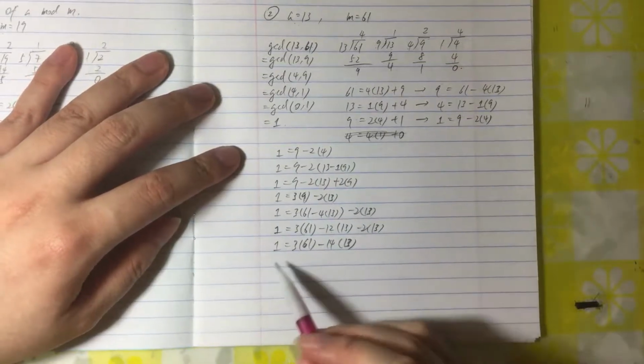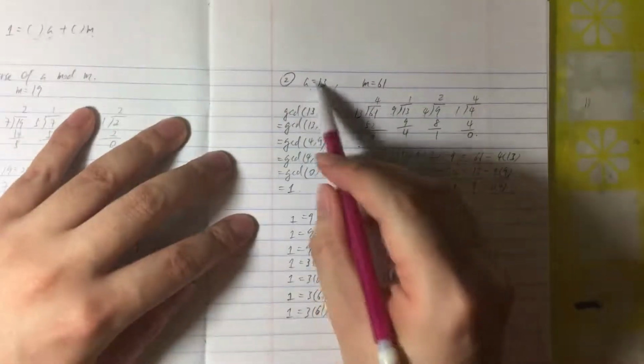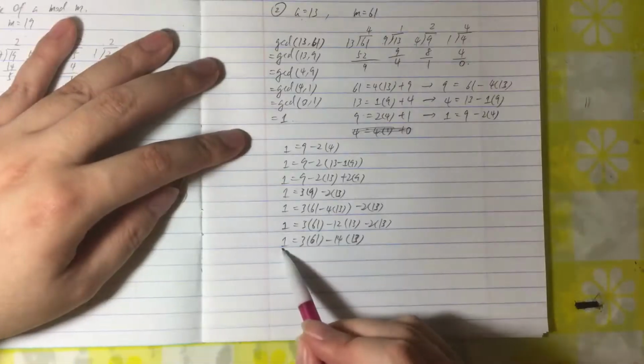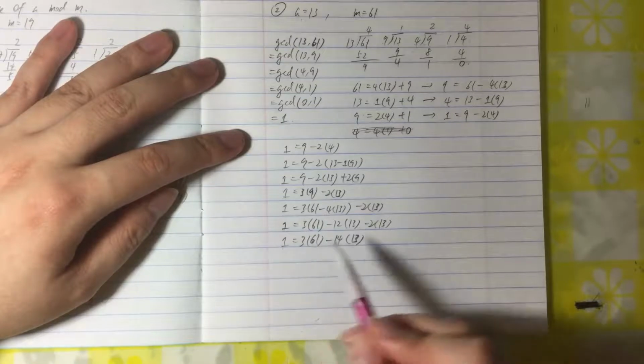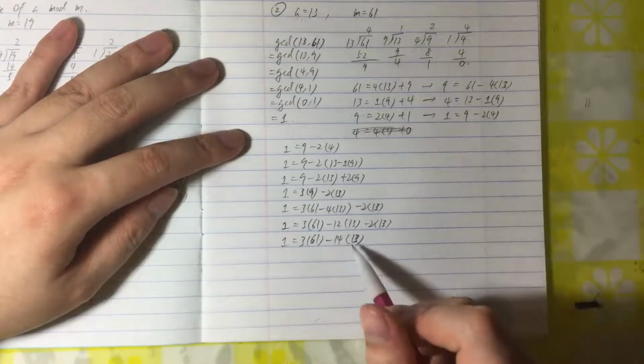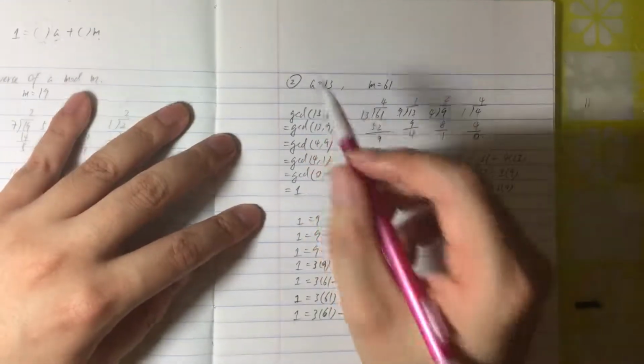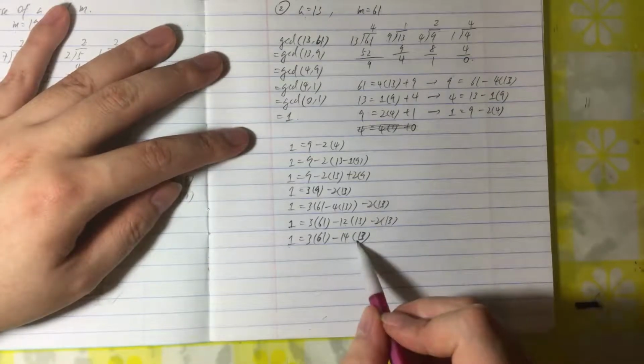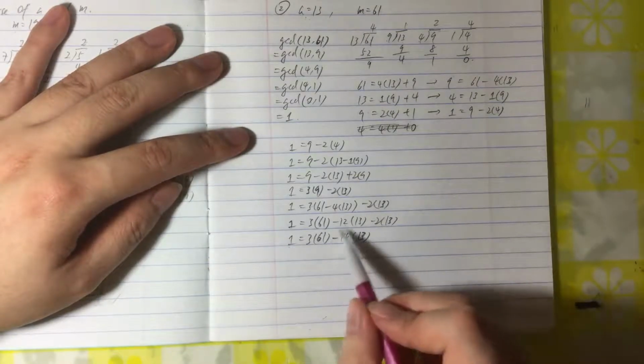Now here I write the number 1 as a linear combination of A and M. Then the inverse of A. Here A is 13. The inverse of A is the number in front of A. So the inverse of 13 is negative 14.